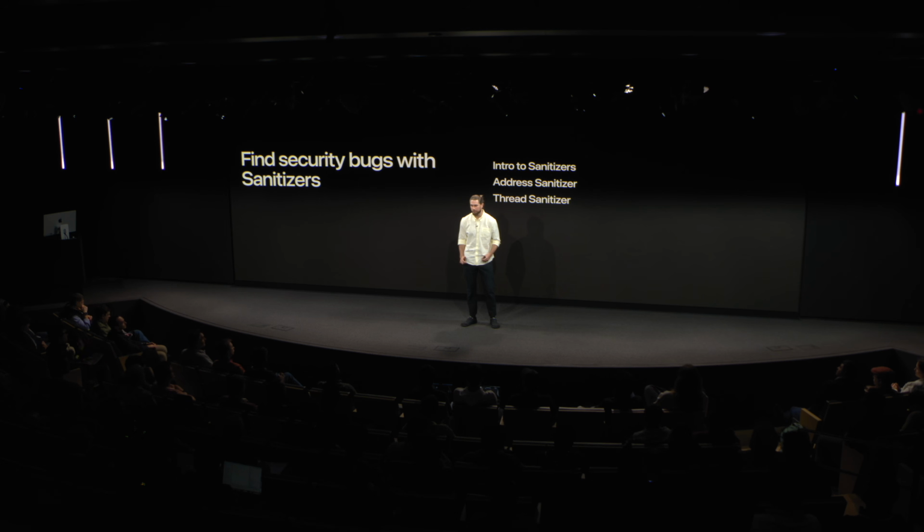In this presentation, I'm going to introduce the concept of Sanitizers, and then I'm going to talk about two of them, Address Sanitizer and Thread Sanitizer, which are the two most powerful sanitizers. To start off, I'll introduce the general concept.